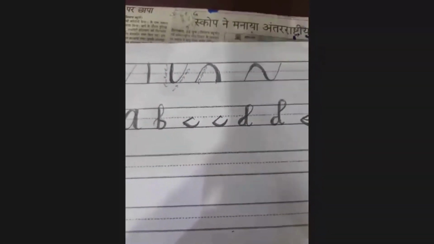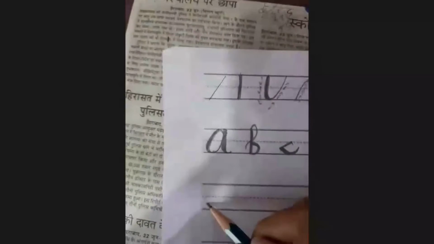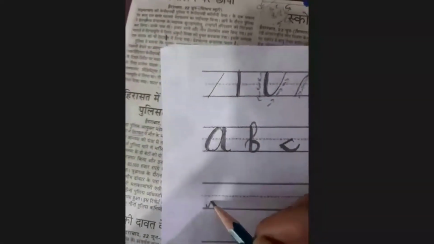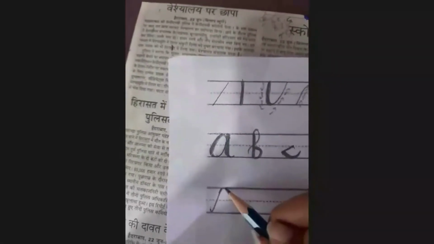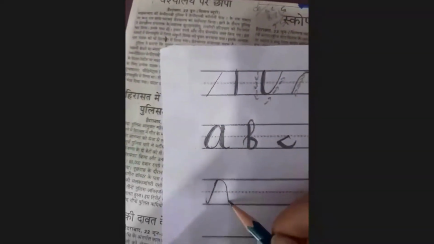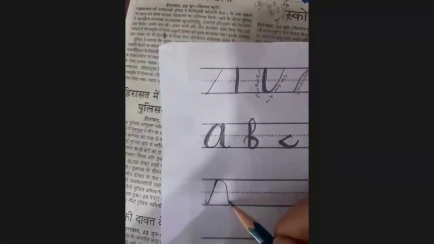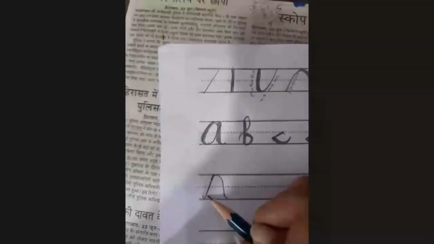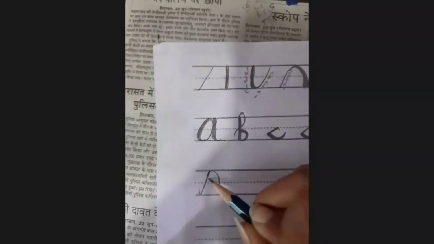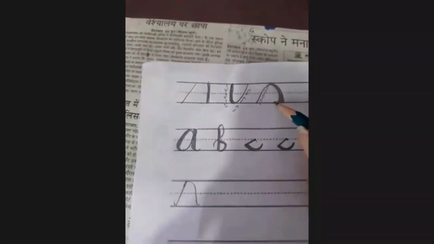Now let me show you with the uppercase. Now let's start with uppercase A. How was it? I'm gonna make upstroke. This was my upstroke, isn't it? Now this was my downstroke. What is this? This is my overturn, isn't it? My A is an overturn. Remember this one, overturn.